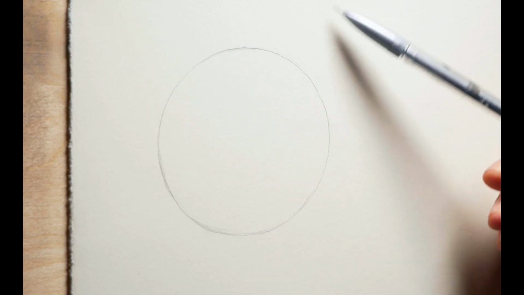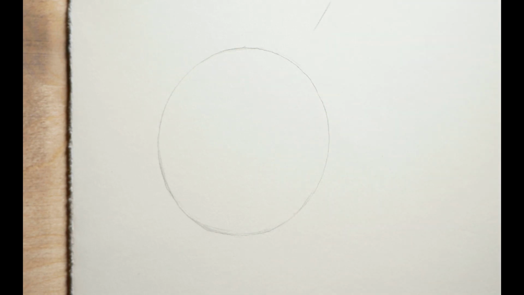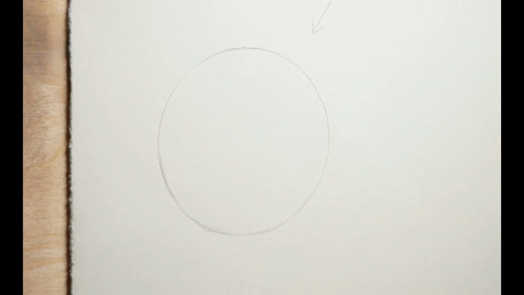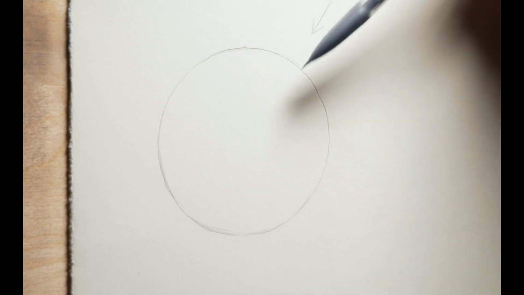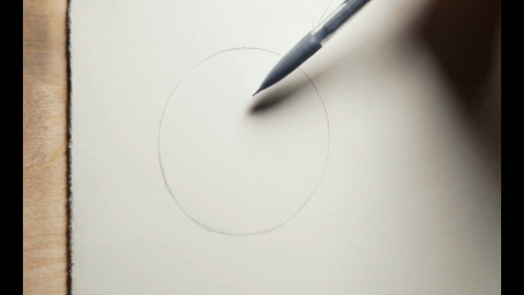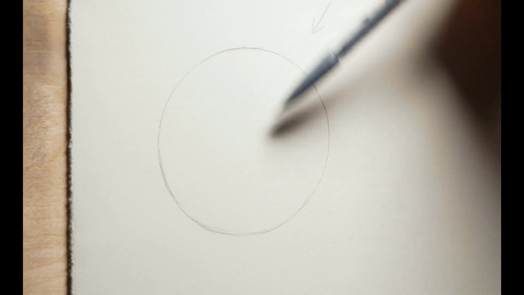So I'll mark out where the light's going to be coming from. The light's coming from up here. The light's coming from the top right corner. That's where I'm going to say it comes from, and it's tilting a little bit towards us. So the lightest point of the sphere is going to be here in this scenario.